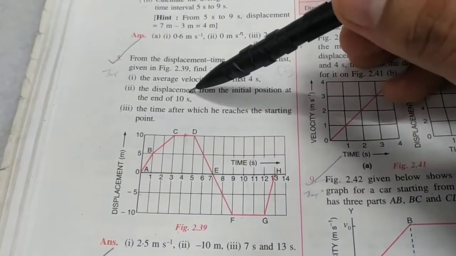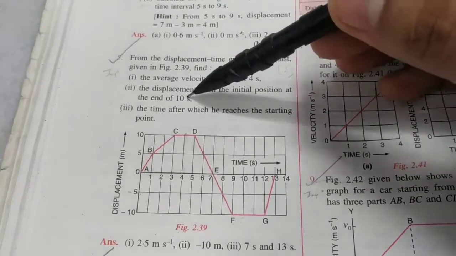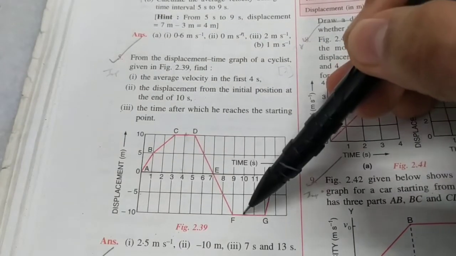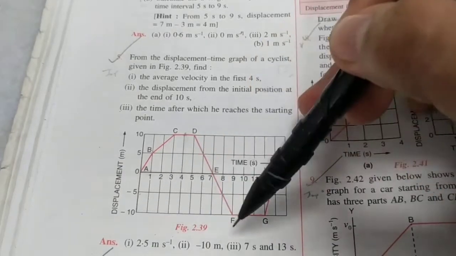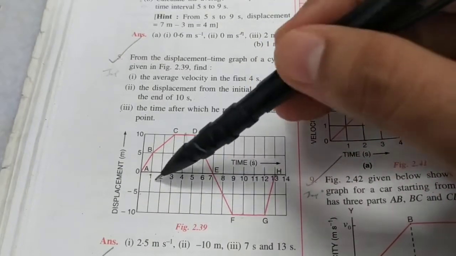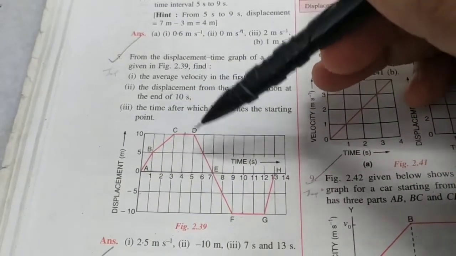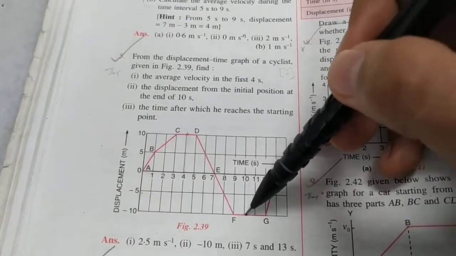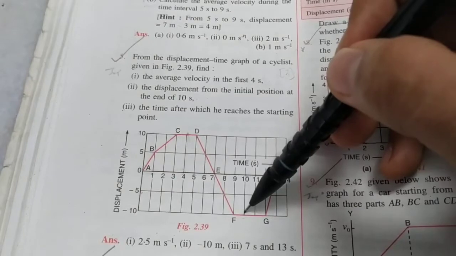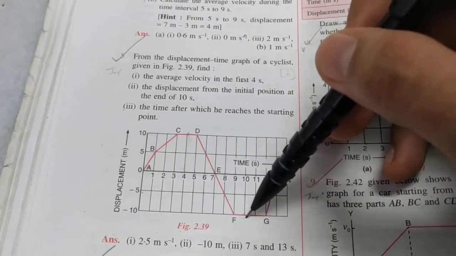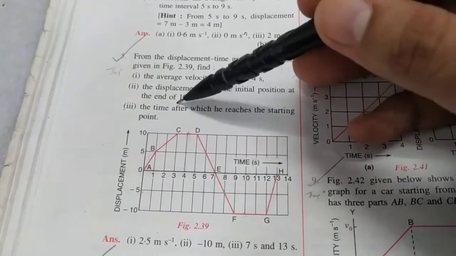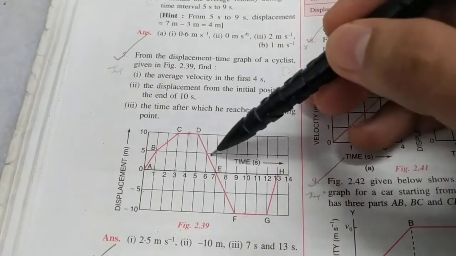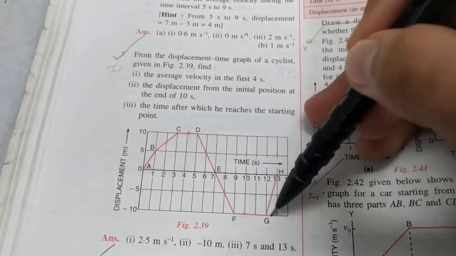Next, what is the displacement from the initial position at the end of 10 seconds? After 10 seconds, the displacement is minus 10 meters. Whatever journey it undertook in the first 10 seconds doesn't matter. After 10 seconds, where was it? 10 meters away from the origin. Minus sign simply means in the opposite direction. Third, the time after which he reaches the starting point. So he reached the starting point after 7 seconds and after the 13th second.